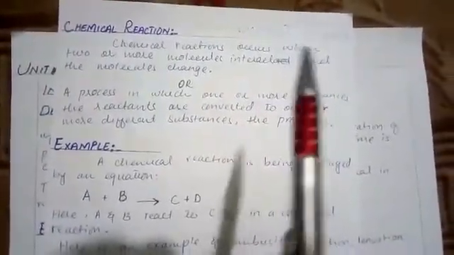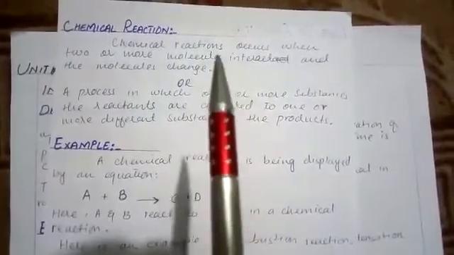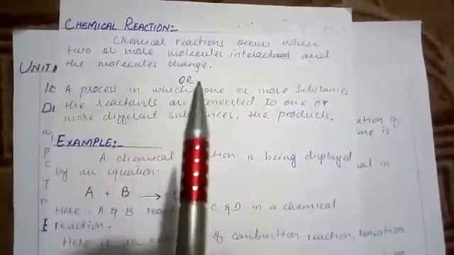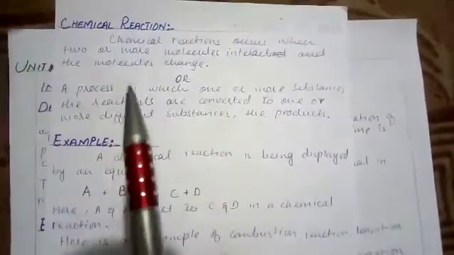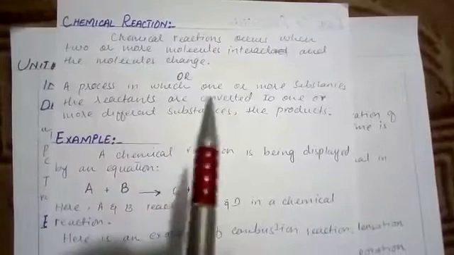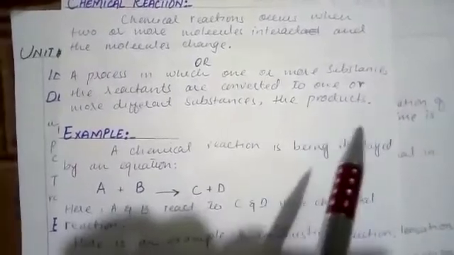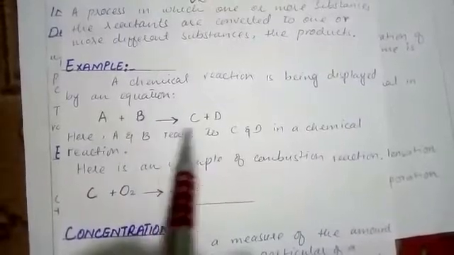A chemical reaction simply means the reaction that occurs when two or more molecules interact and the molecules change, or the process in which one or more substances, the reactants, are converted to one or more different substances, the products. Here is the example of a chemical reaction. A chemical reaction is displayed by an equation. This is the simplest equation.